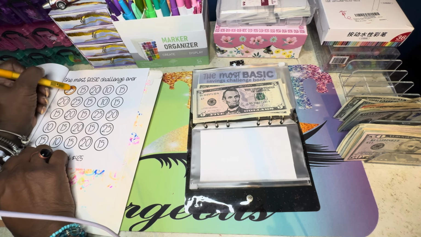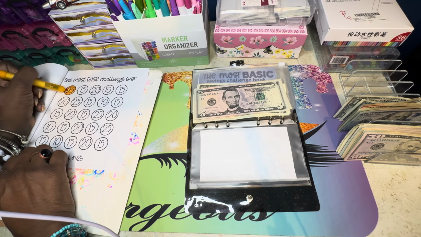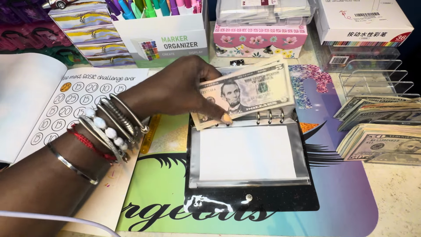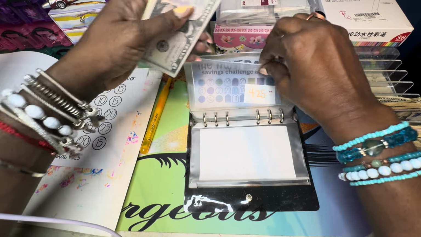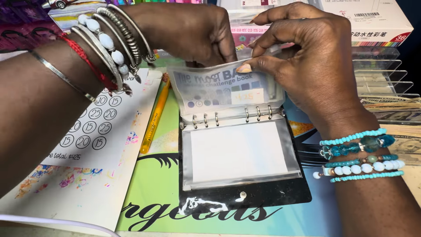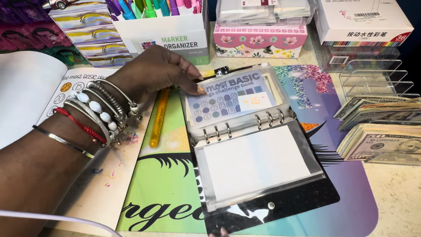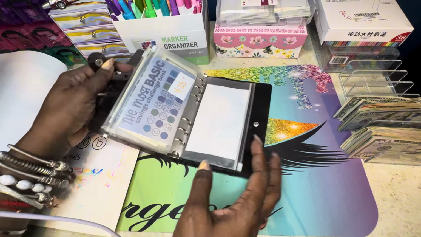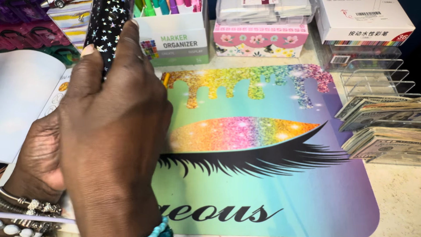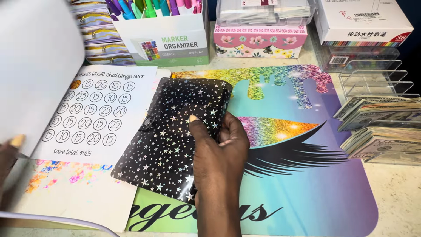So, yeah, that's one completed, one down on that page. Yeah, so that's it, a total of 25. Okay, there we go. We're done with that challenge. The most basic book challenge. That's me just trying to close it up.